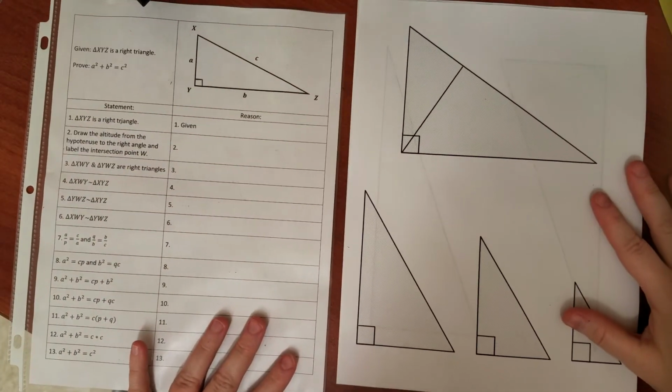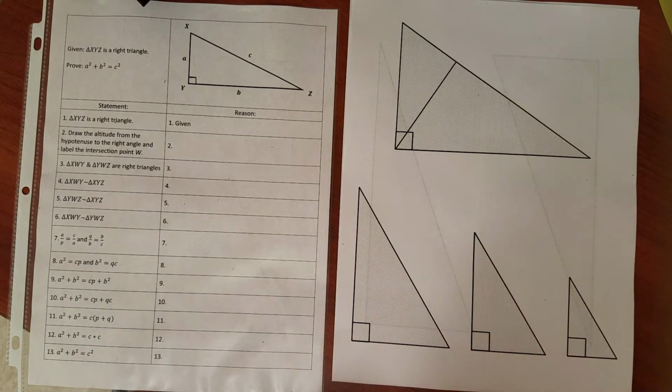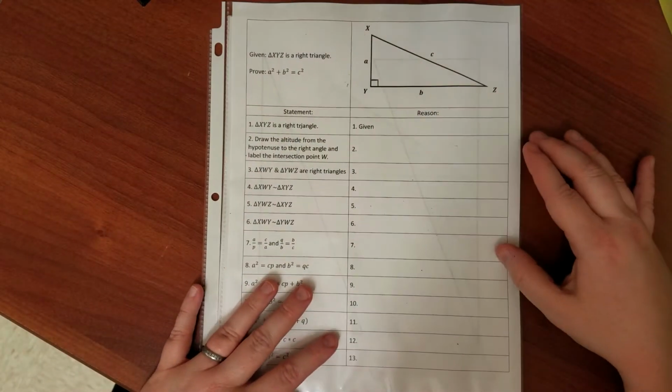The reason I have these triangles over here is because this is going to make it easier for us to match up the corresponding parts of our three triangles. So we're given a right triangle and we are asked to prove the Pythagorean theorem. So here we go. The first thing that we're going to do is look at our proof.